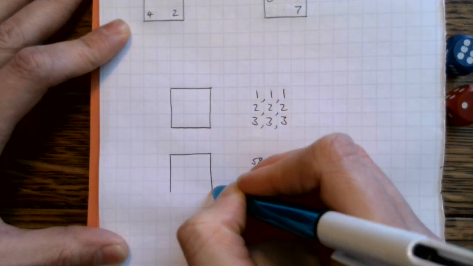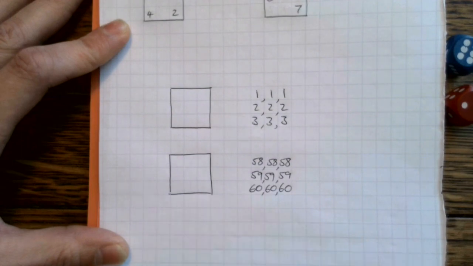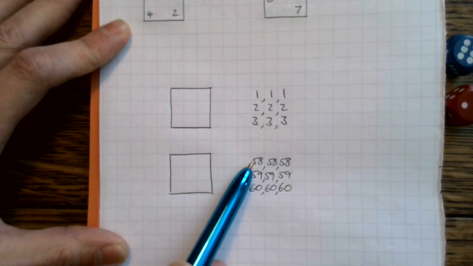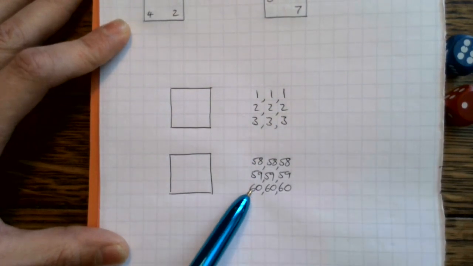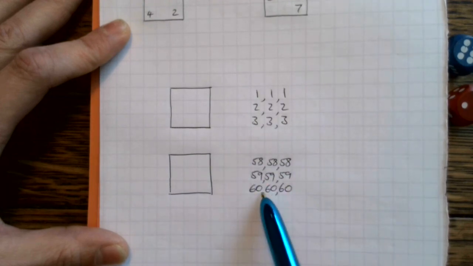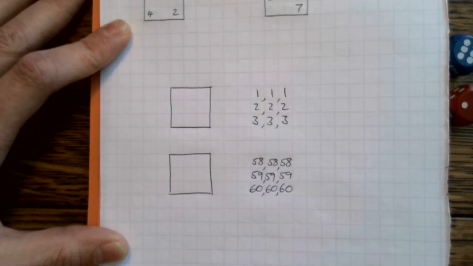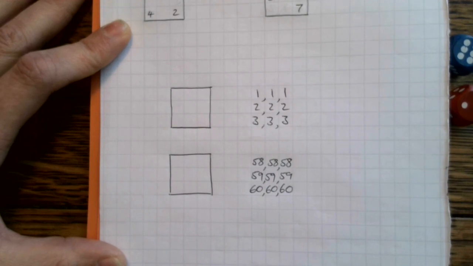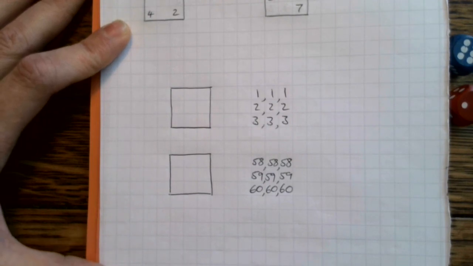Now I chose the number 58 randomly. You choose your own number, and then use the two next consecutive numbers like this, and try and put those into a magic square. And you should be able to do it and feel quite satisfied once you've figured it out. Give it a go, and as before, email me if you come up with a nice answer.